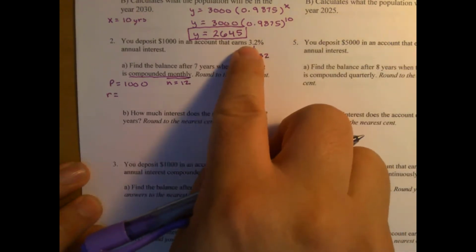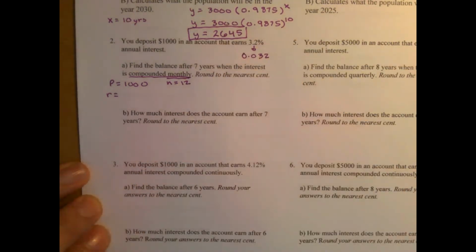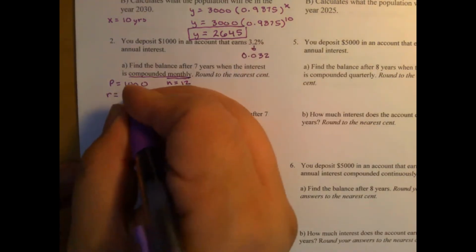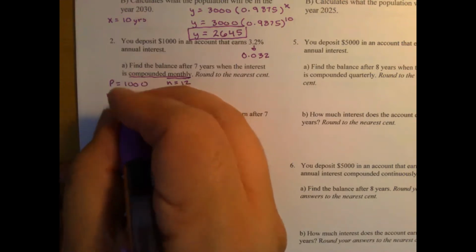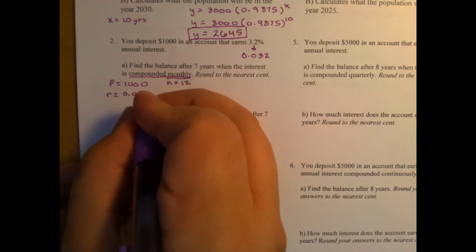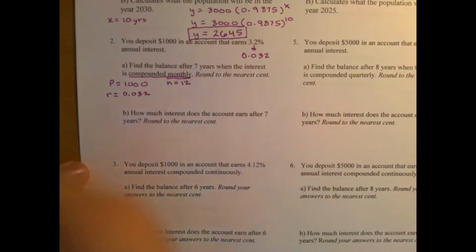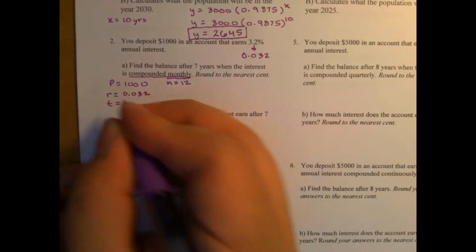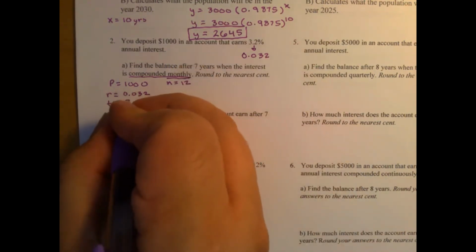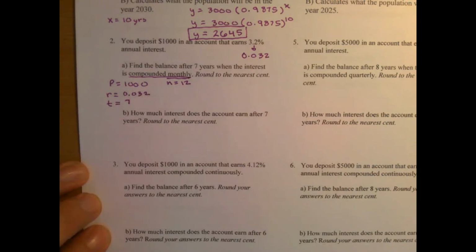We never use the actual percentage, we turn it into a decimal, even if a decimal already exists there. And then, of course, we also need a time. The time frame they gave me is 7 years, so put 7 right there. And now we have everything we need.